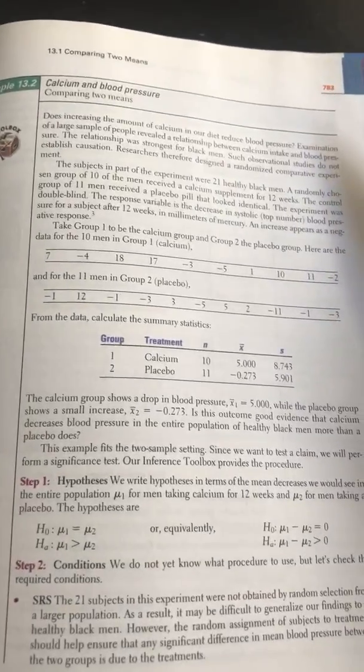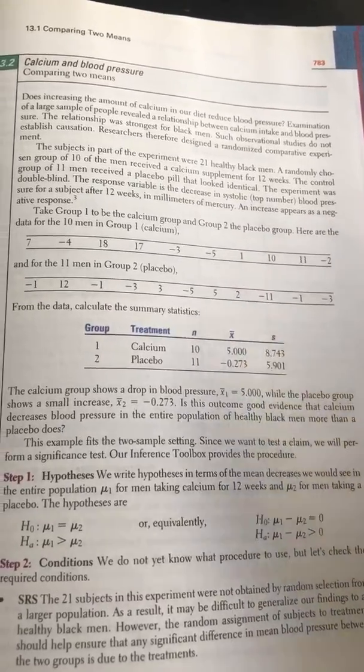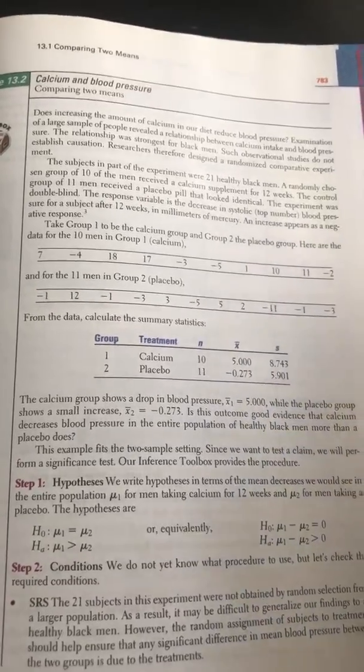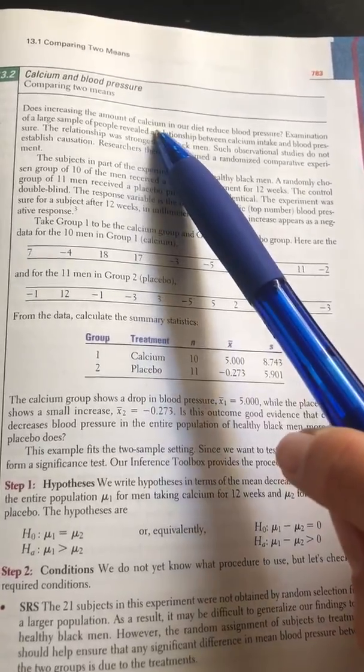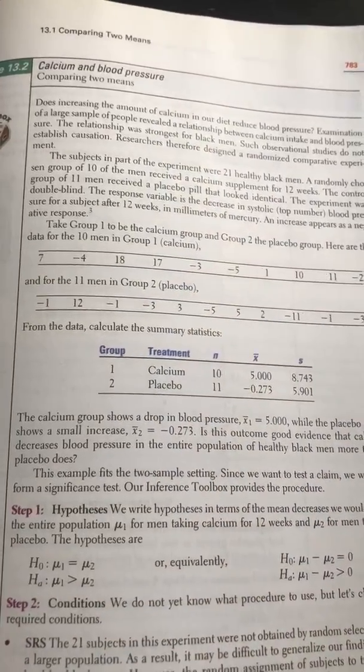Okay, so we'll look at an example from your textbook. If you want to open your textbook to page 783. Okay, so this problem is examining a study, and they want to know if increasing calcium in the diet will reduce blood pressure.